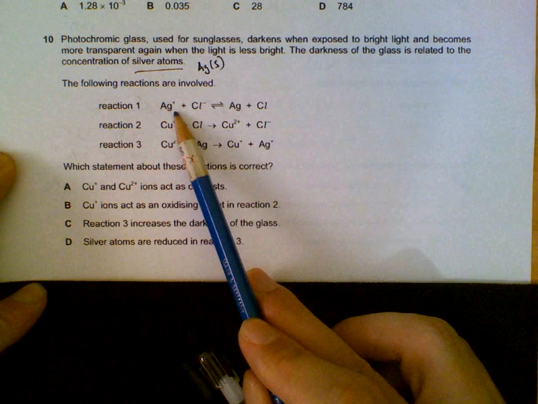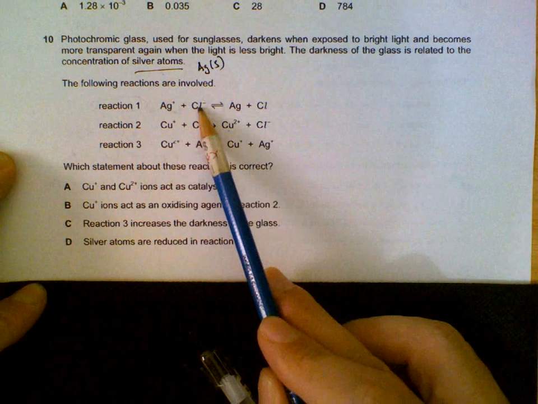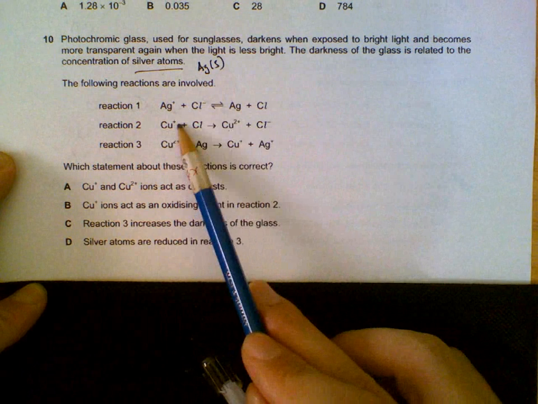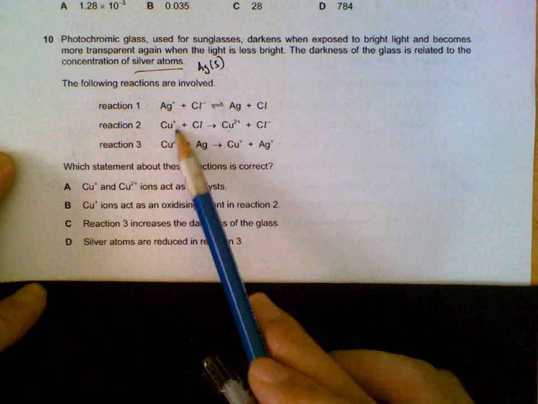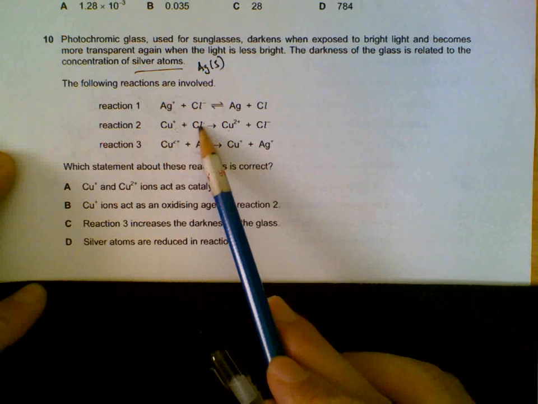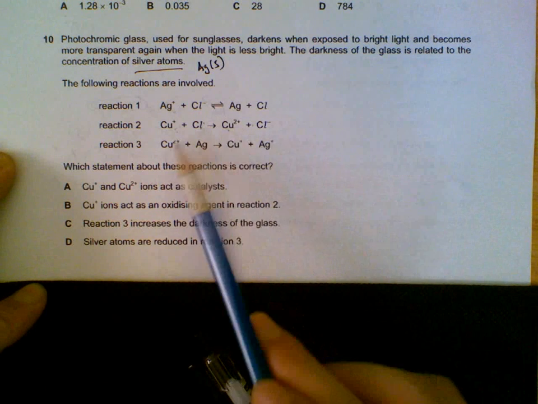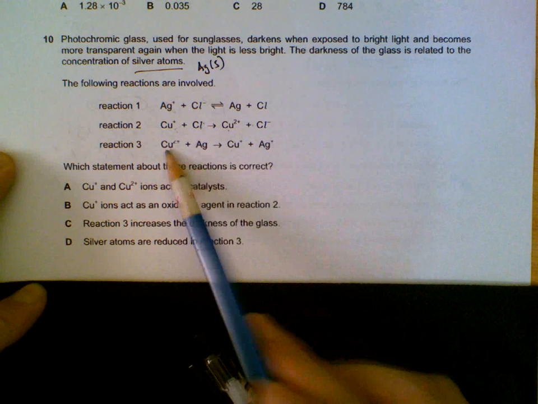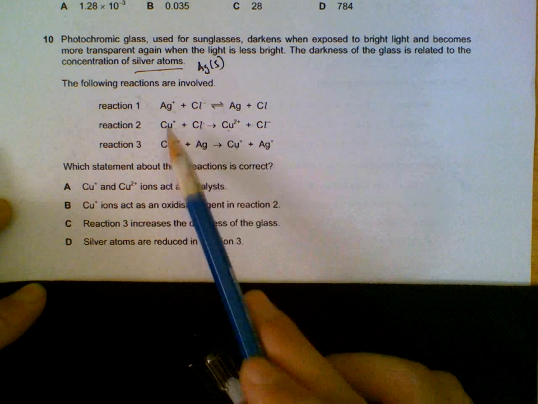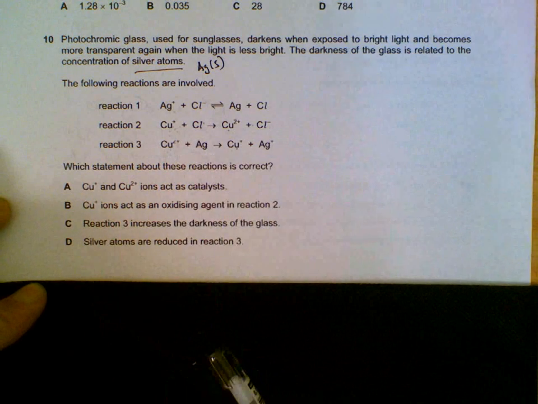pass through. But the exchange of electrons is not between silver and chloride directly. It is facilitated by Cu2+ and Cu+. You can see in reaction 2, Cu+ passes an electron to chlorides, forming Cu2+, and then Cu2+ will accept an electron from silver to form back Cu+. So the copper ions facilitate the exchange of electrons. They act as catalysts.